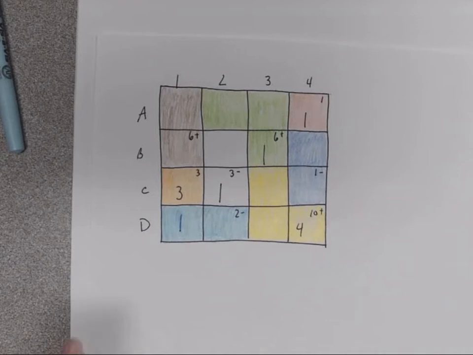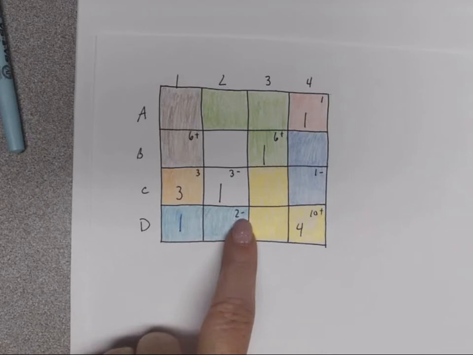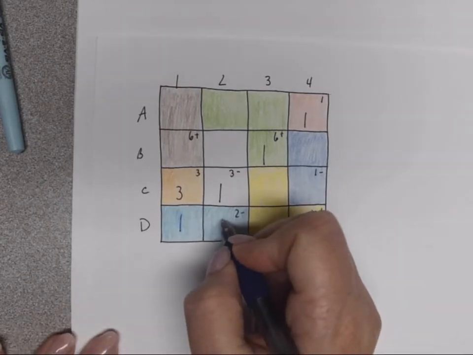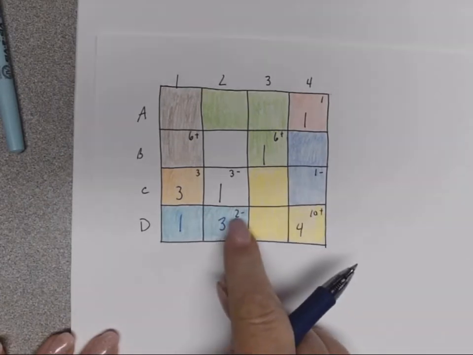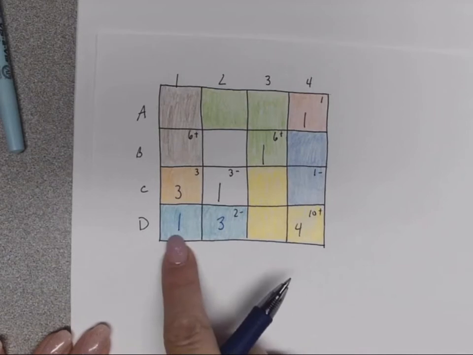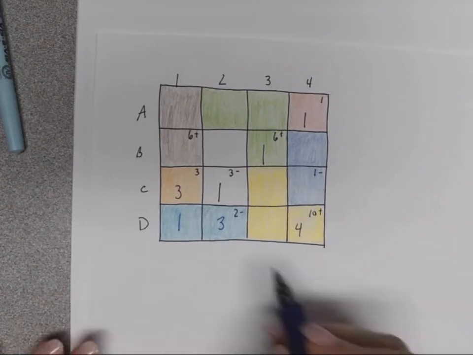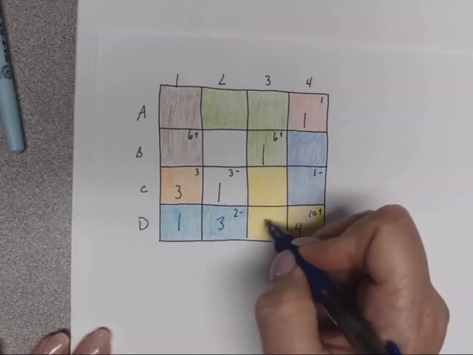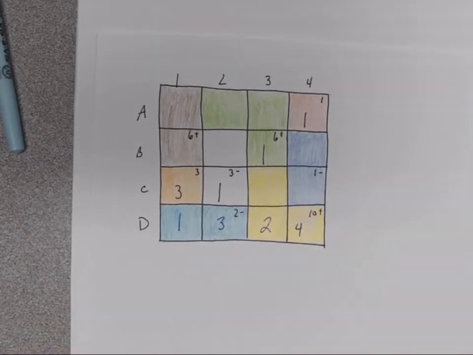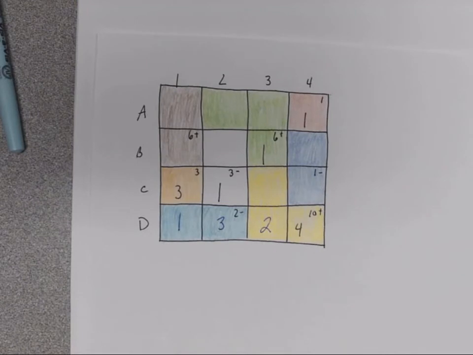So if this has to be a 1, and the difference between these has to be 2, then that tells us that this will have to be 3, because 3 minus 1 will get us to 2. Now, in this row, we have to have 1 through 4. So that tells me I have 1, 3 and 4. This will have to be a 2. So now that I have those numbers, let's see what else we can figure out.